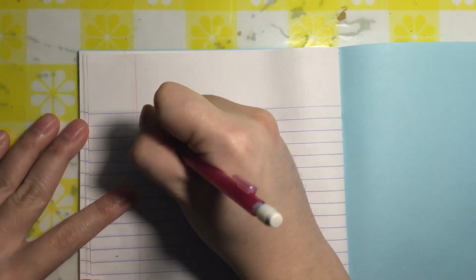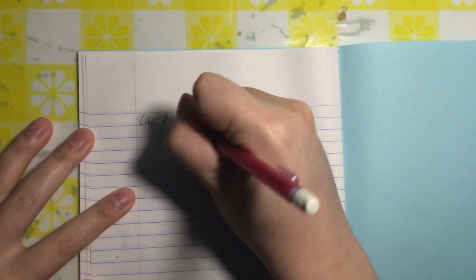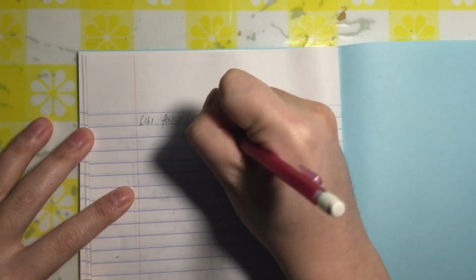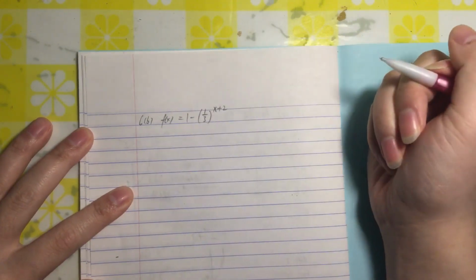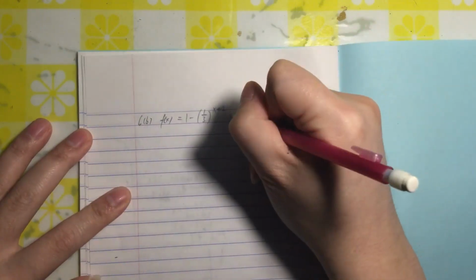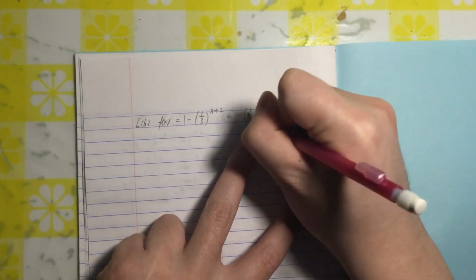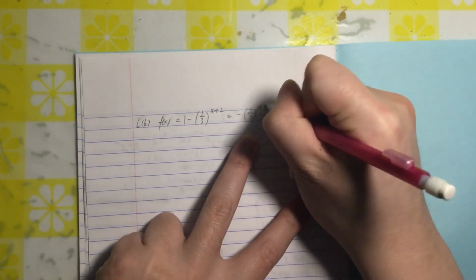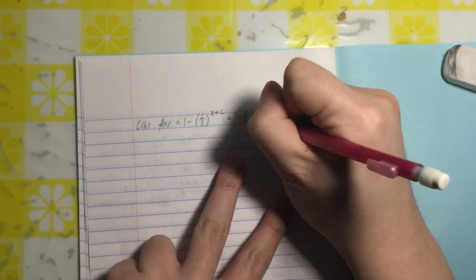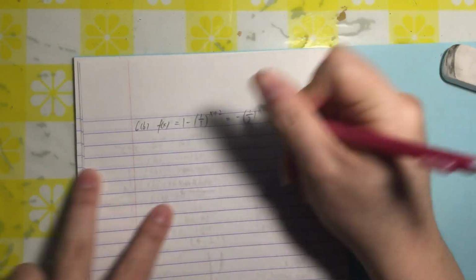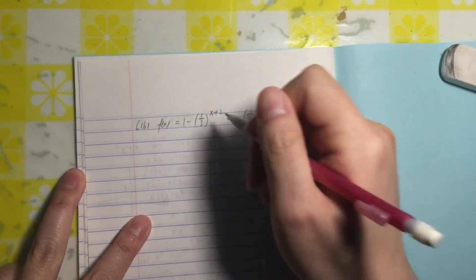(6b). The function is 1 minus 1/3 to the power of x plus 2. In order to graph this function, it can first of all be rewritten as negative (1/3) to the power of x plus 2, plus 1.